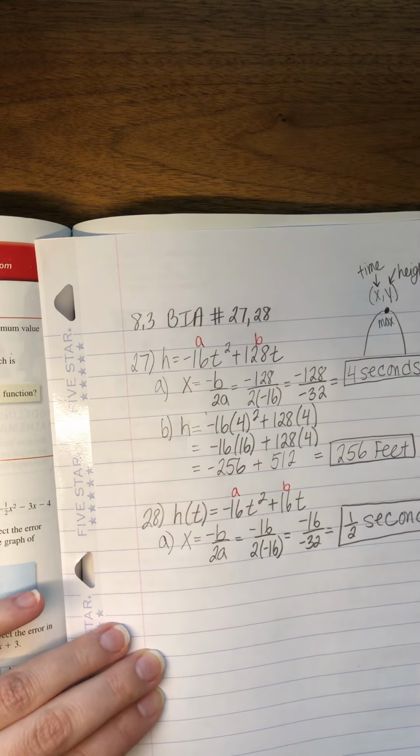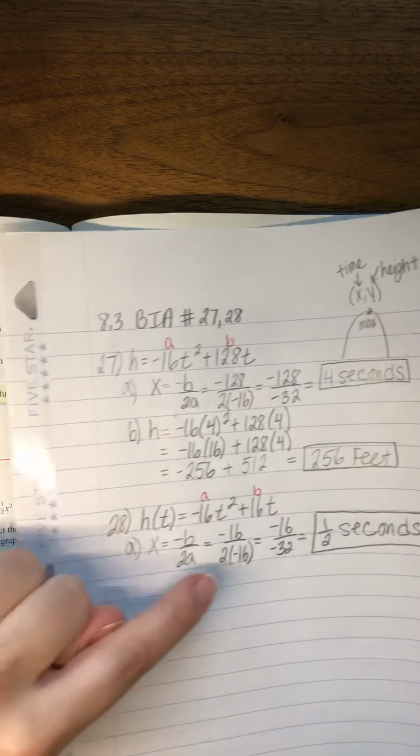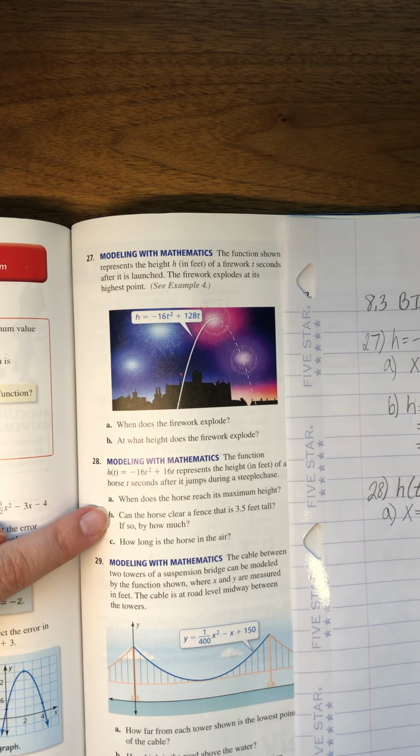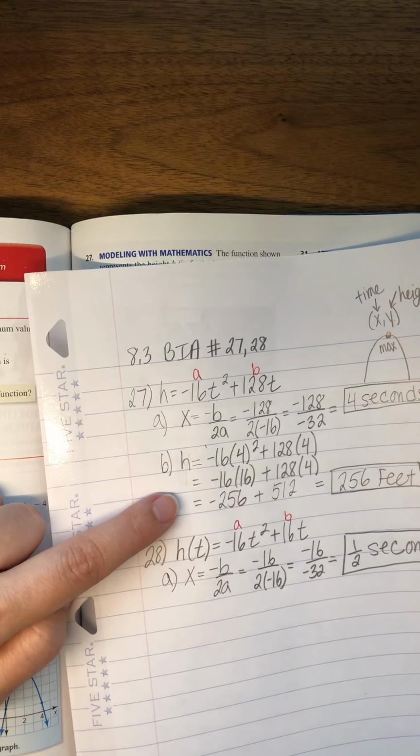So the horse will reach a maximum height. When does the horse reach the maximum height? In half a second. Okay, next, can the horse clear a fence that is 3.5 feet tall? Well, first, let's figure out how high the horse is jumping.